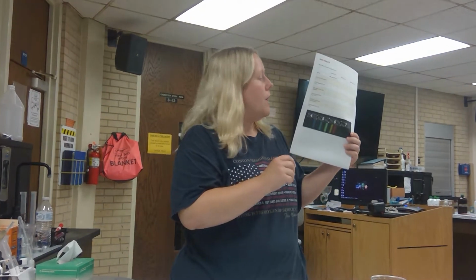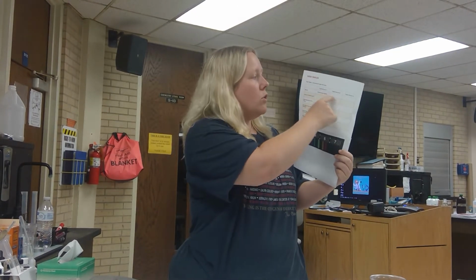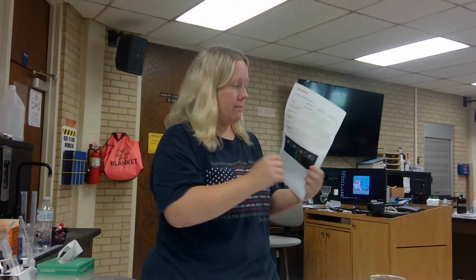Then you need to find 2 other sources. Be creative. Use a lamp in your bedroom. Use your headlights from your car. Look at the street lights. Use any other 2 light sources that you want to look at.